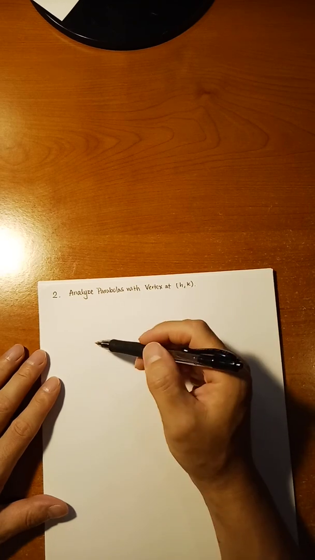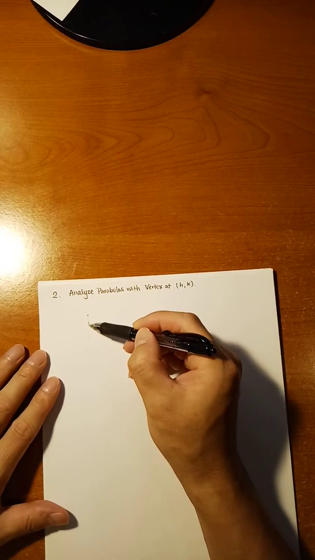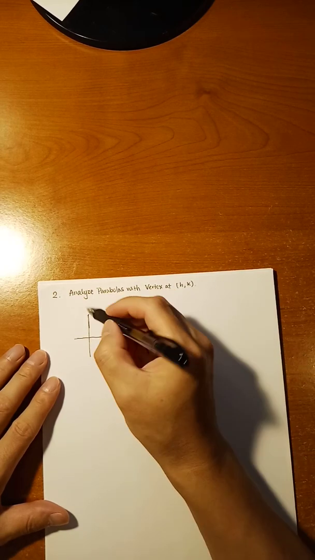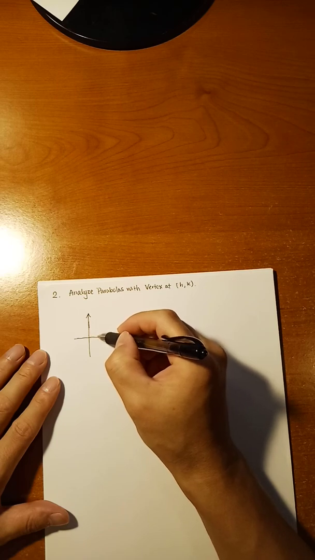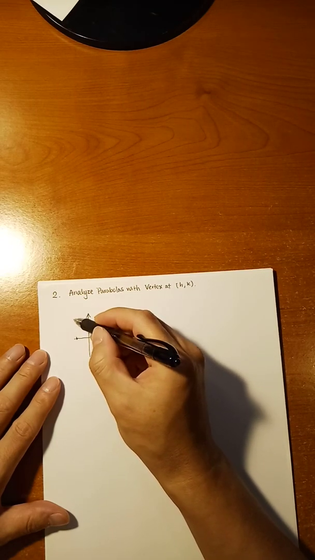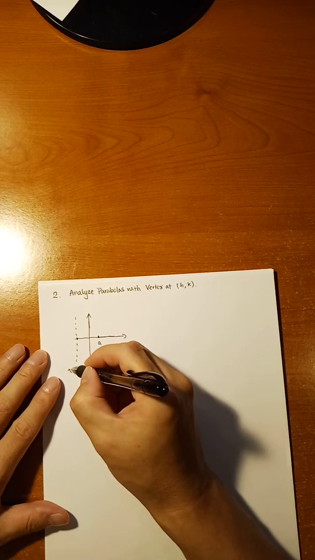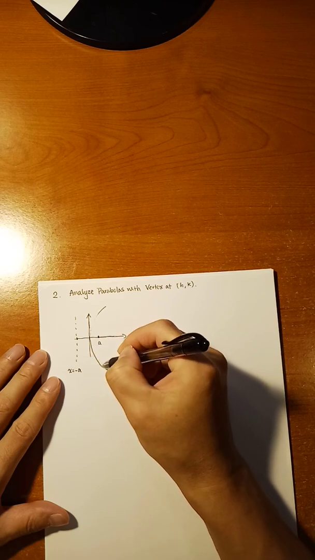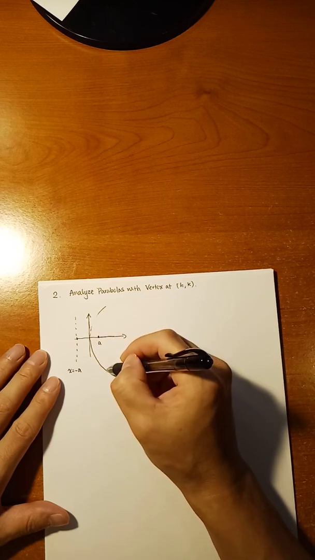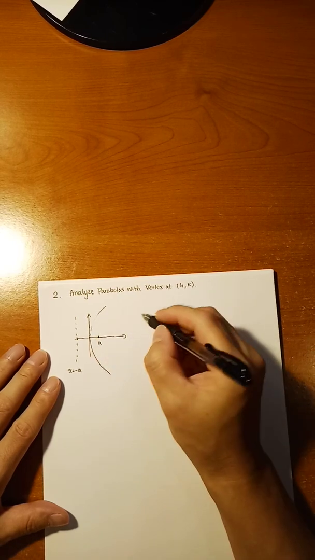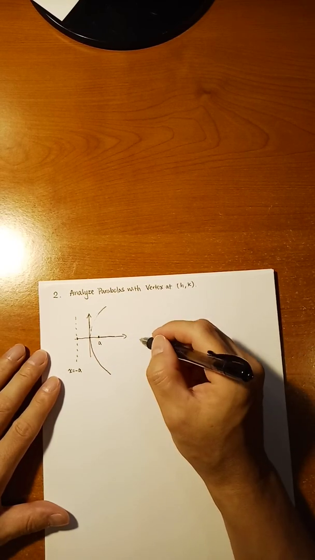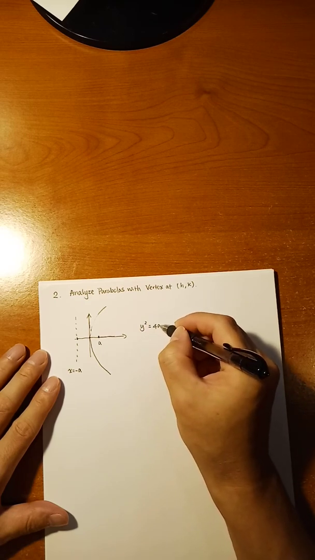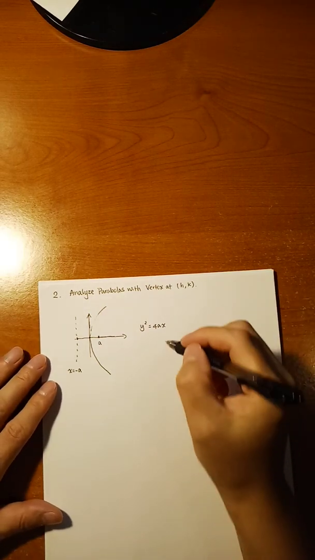So the standard position for the parabola, remember we have 4 standard positions. This time we just pick up one case. Okay, so this one is y squared equals 4ax.